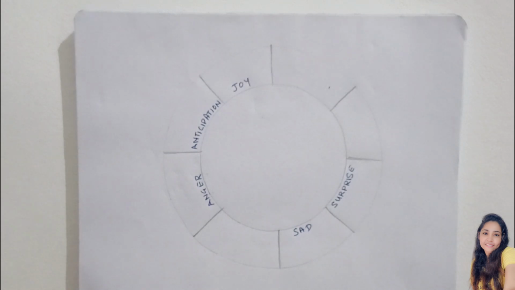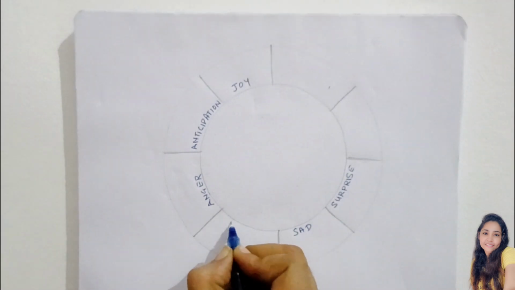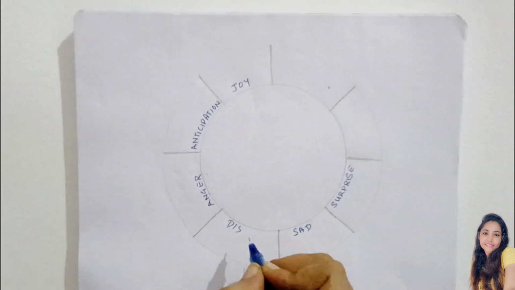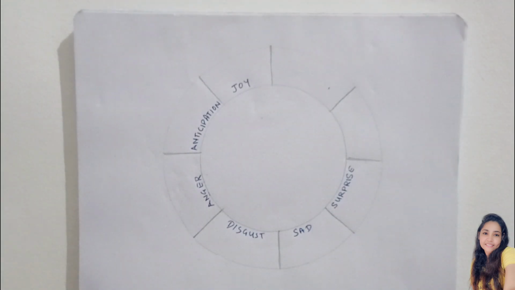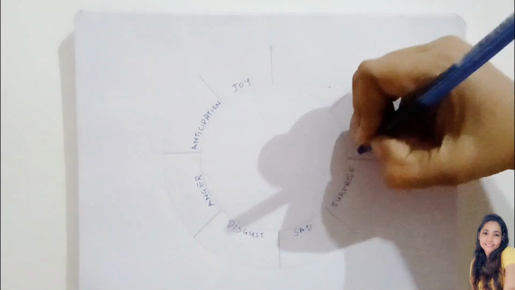All right. The next feeling is disgust. Now, disgust doesn't mean that you are angry. Disgust is when maybe you don't like a particular situation. All right, let's say a broccoli pizza. Now, the immediate expression is yuck. That is exactly what disgust is. The last two that we have are fear.